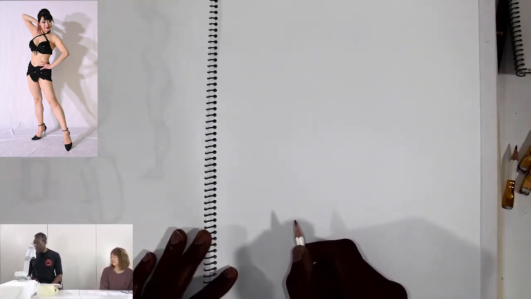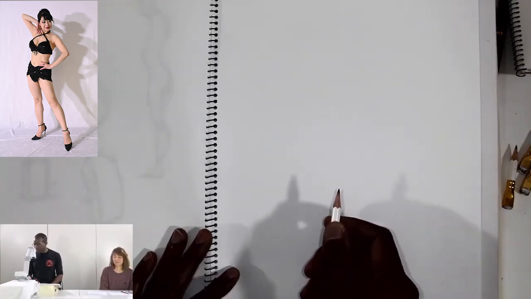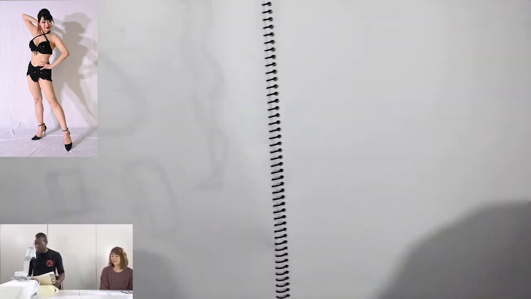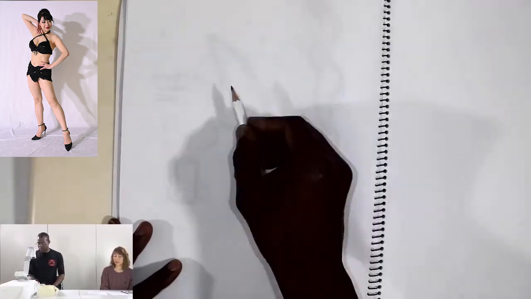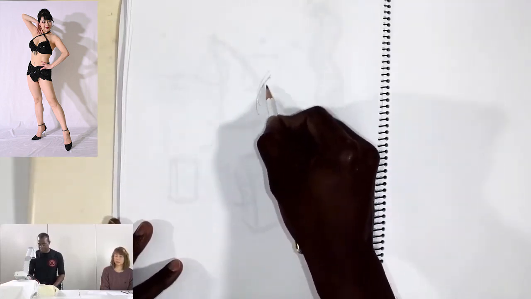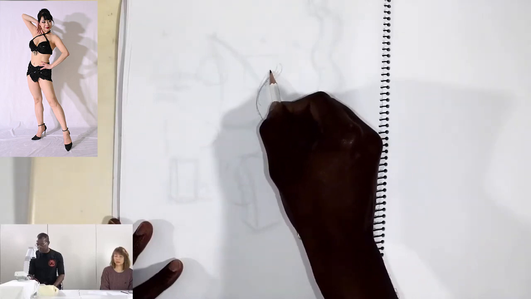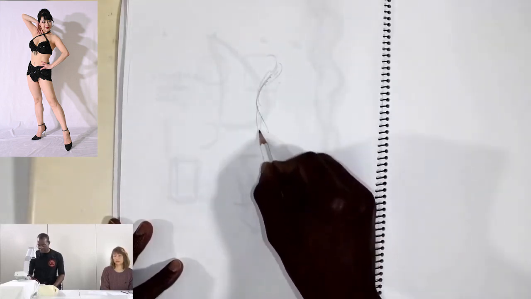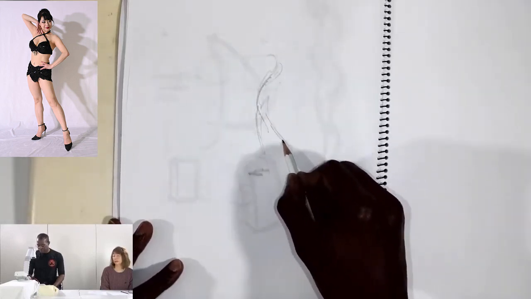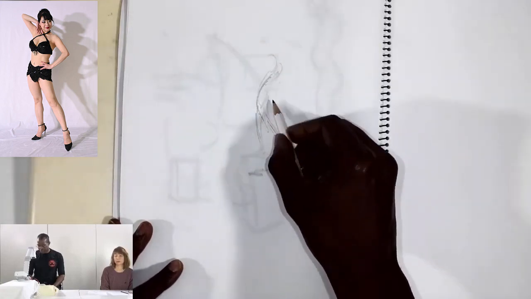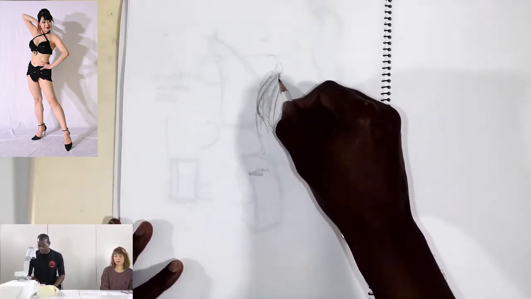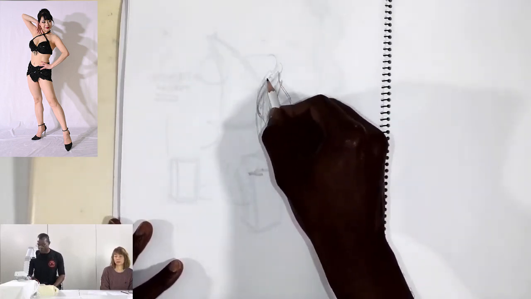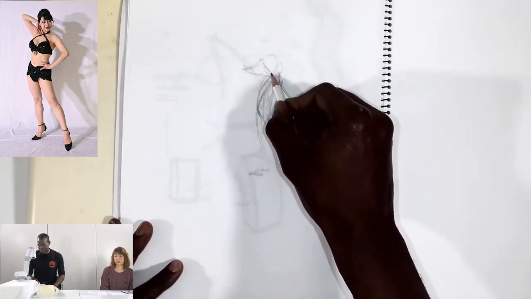One of the reasons I like this pose is that her body pushes out on this side, while here it's kind of straight, and you have this curve going like that. I'm just doing a rough thumbnail to show the feeling.